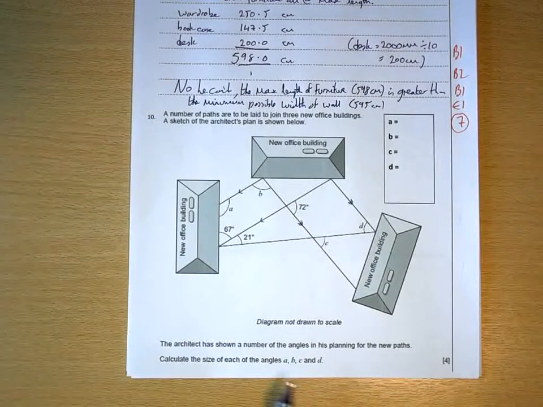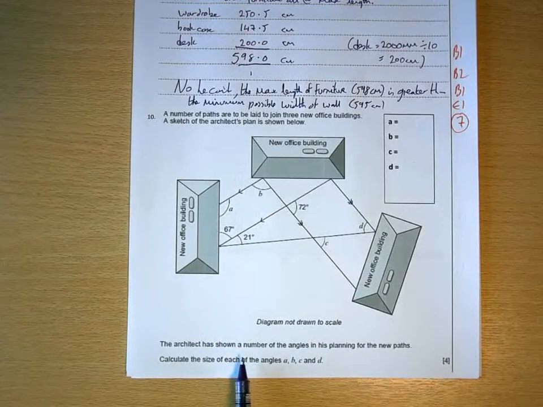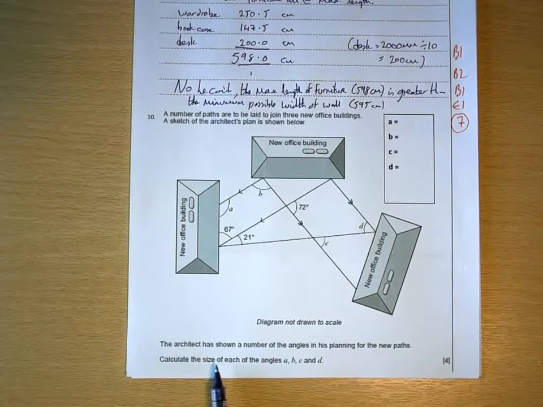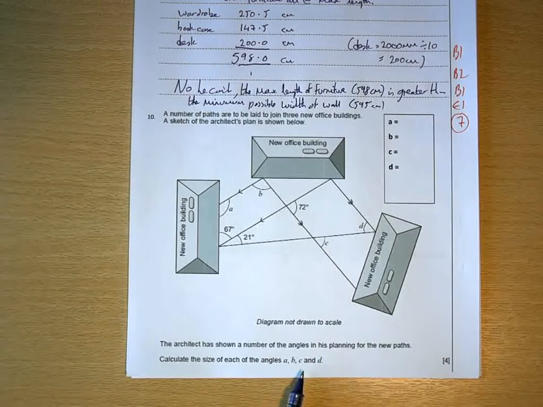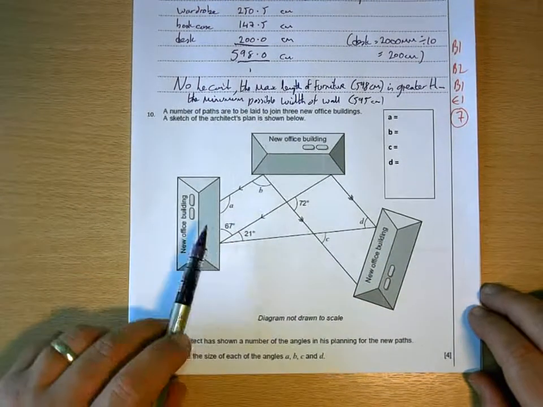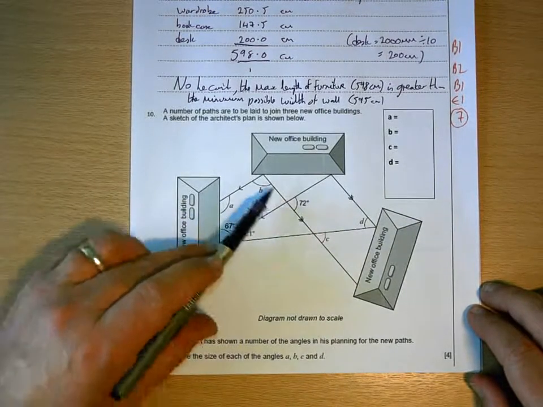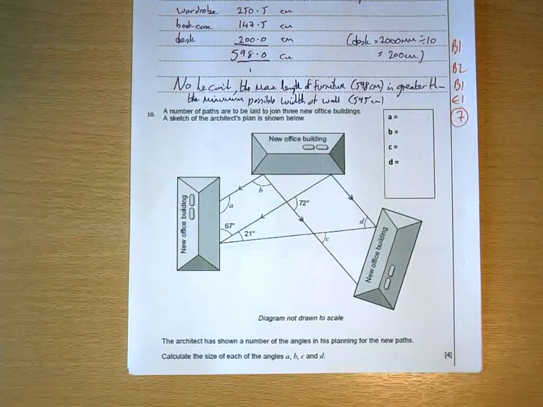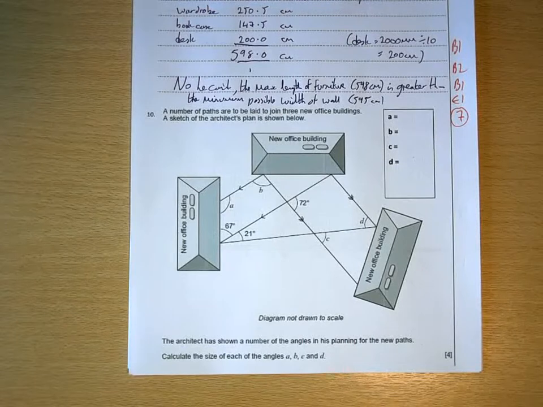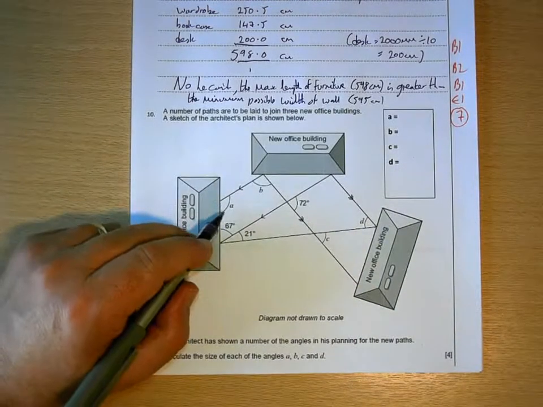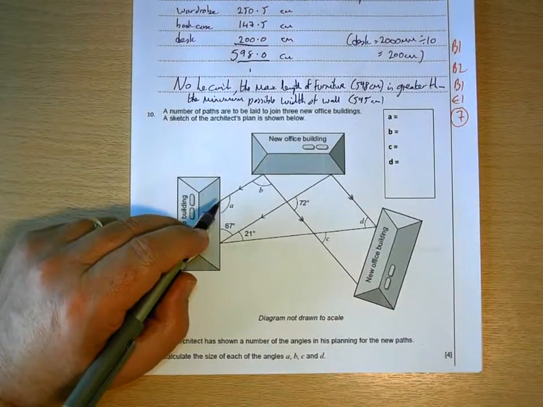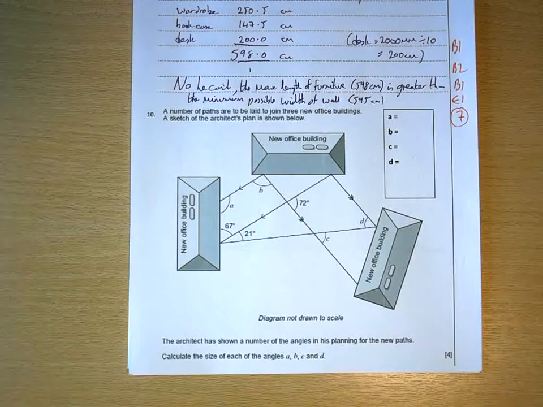The architect has shown a number of angles in his planning for the new paths. Calculate the size of each of the angles A, B, C and D. Okay, so usually the order that they're printed is the way in to the question. So that angle there is probably the most straightforward one to work with.